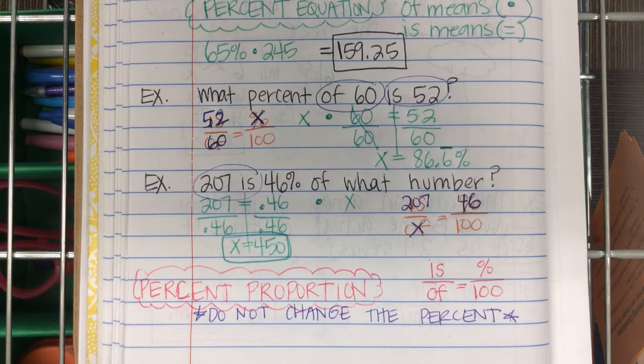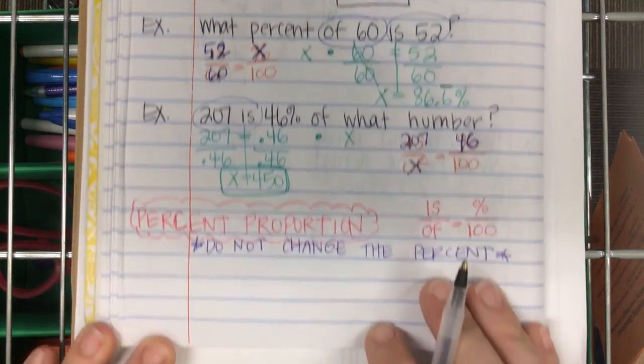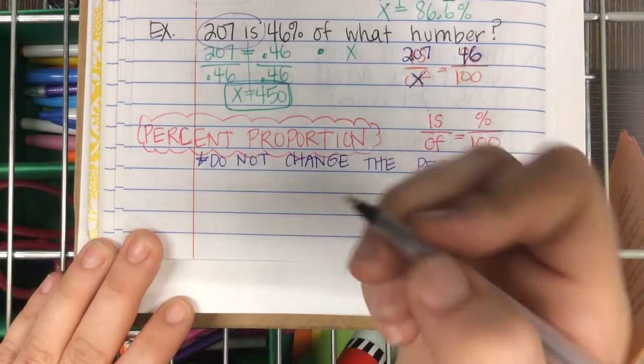I like the other way better. Both ways work. Sometimes it's easier to use a percent proportion if it's a word problem. So try this one.